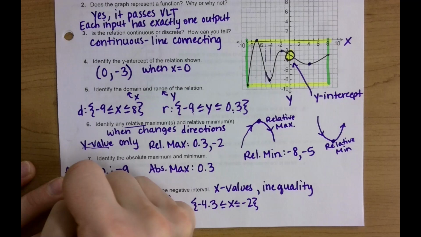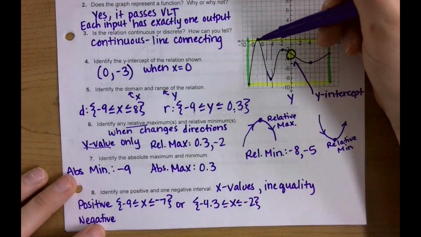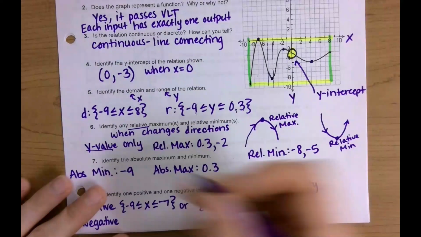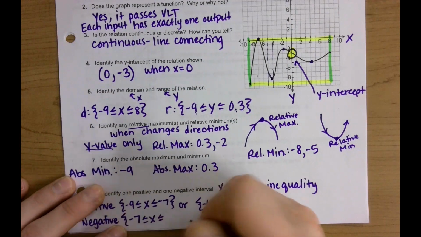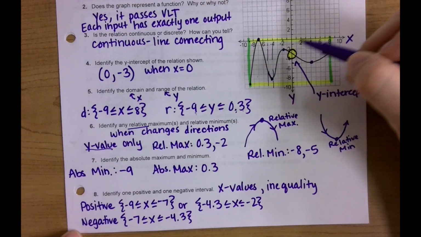Negative would be where it was decreasing, so it'd be kind of in between these points. So from -7, it's decreasing on the x-axis, so -7 to -4.3.